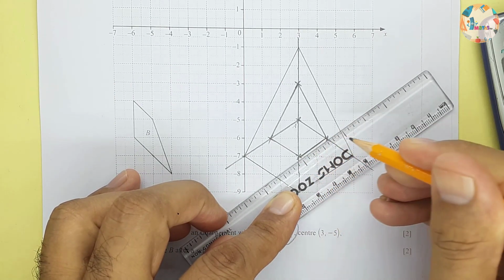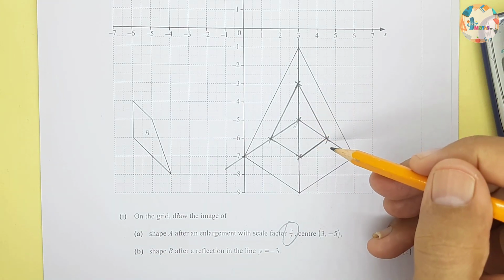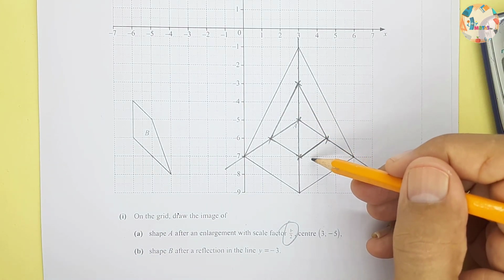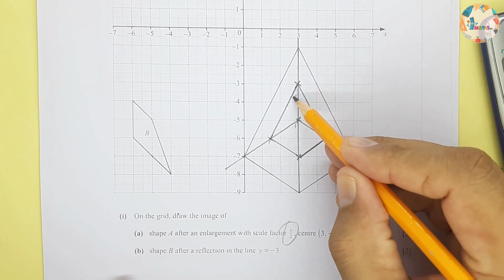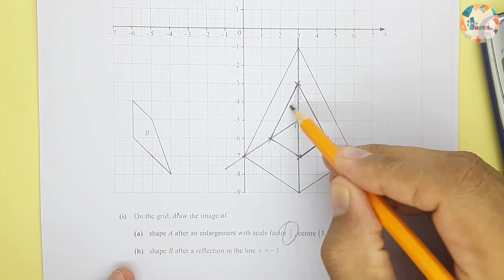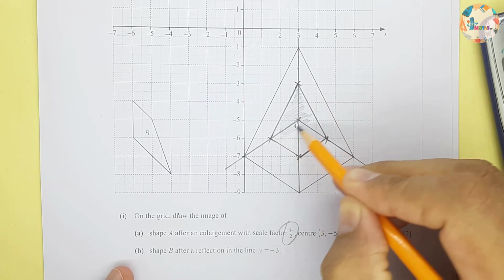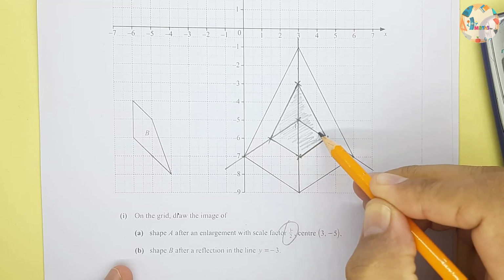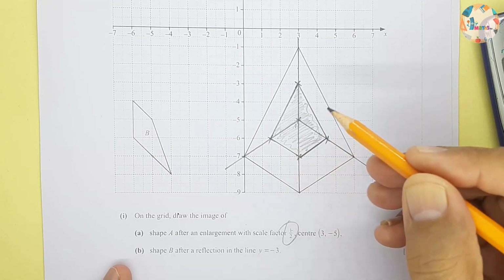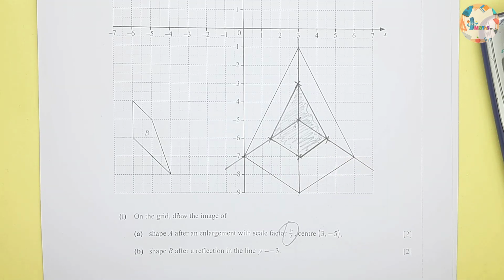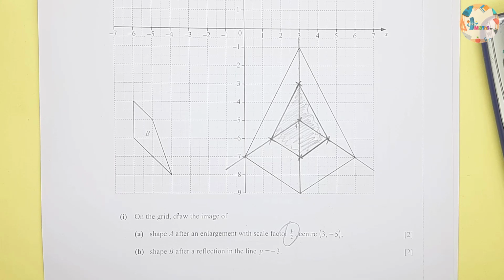So this will be the new shape, and if we shade this one for your understanding, I'm shading. So this will be half of the original drawing, which is this one. This will be the new drawing with the half scale factor 1/2 and center as (3, -5).